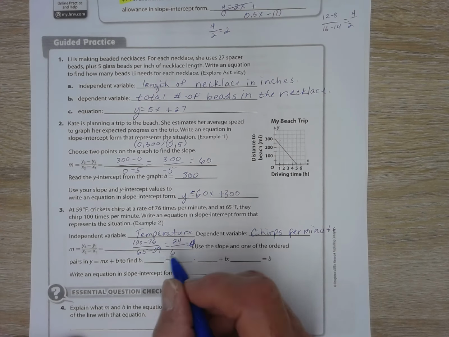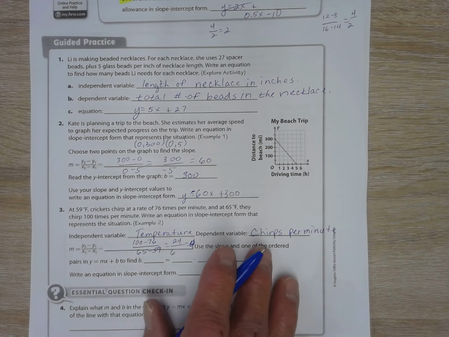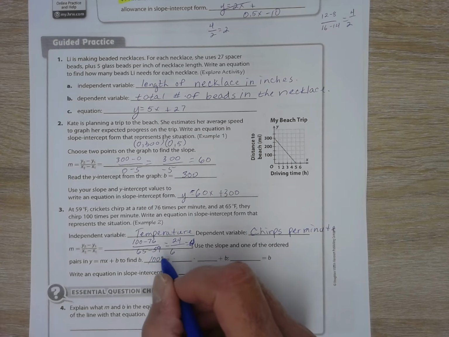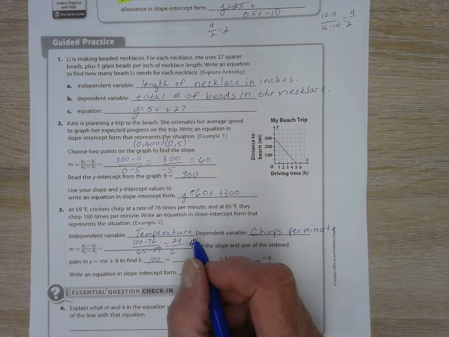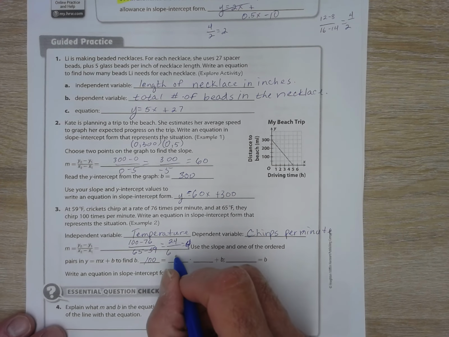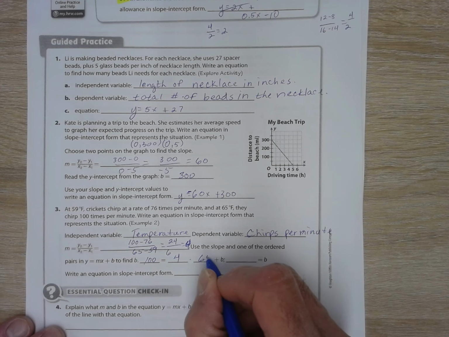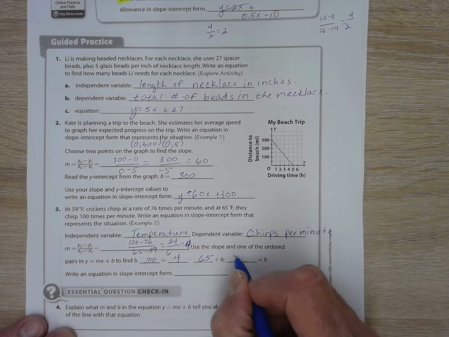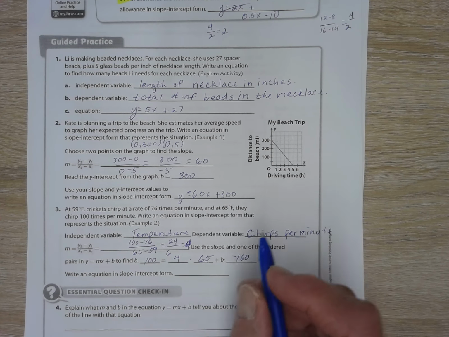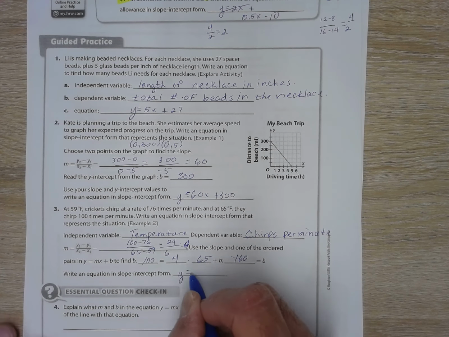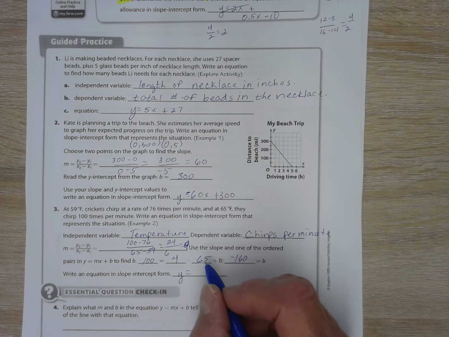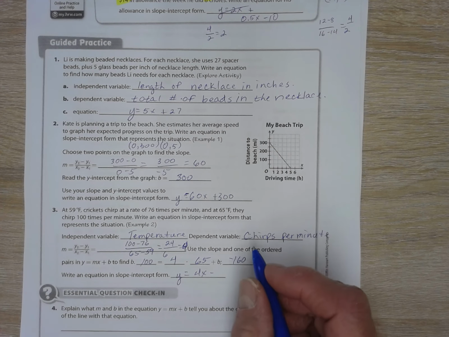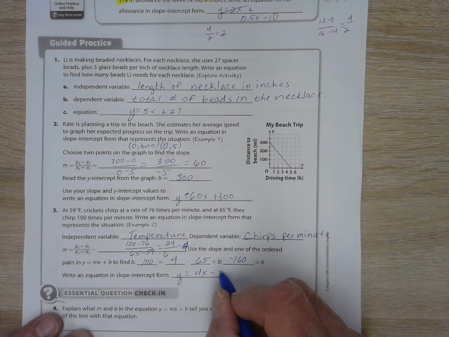So plug the pairs into mx plus b to find b. So it's going to be 100 minus 4 times 65. So b is going to be negative 160. So y equals 4x minus 160.